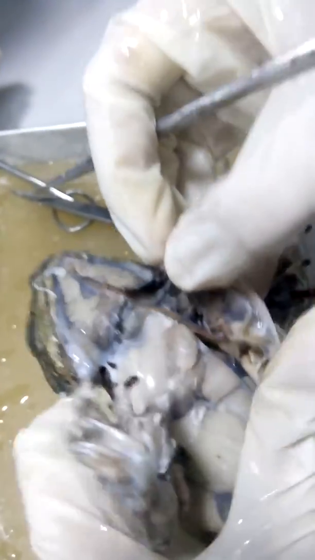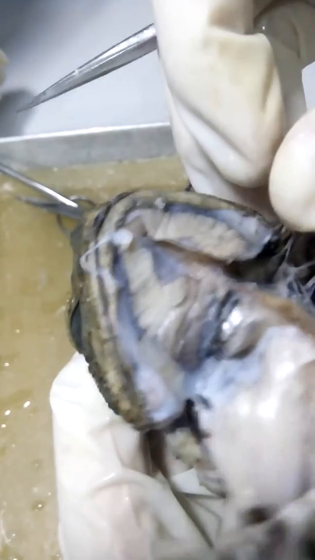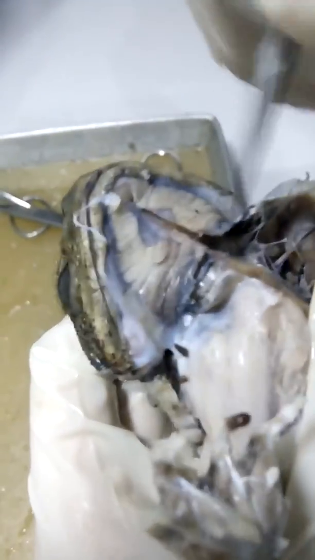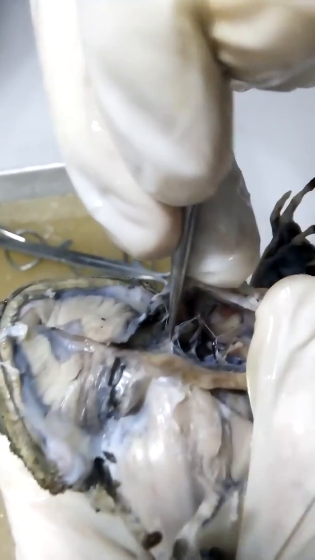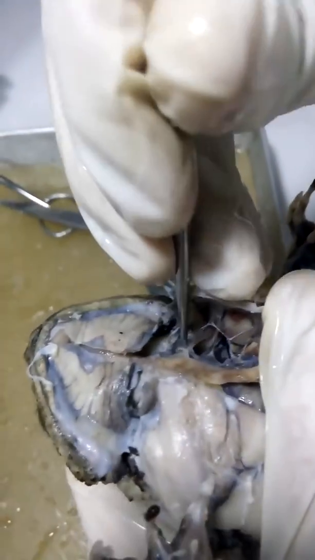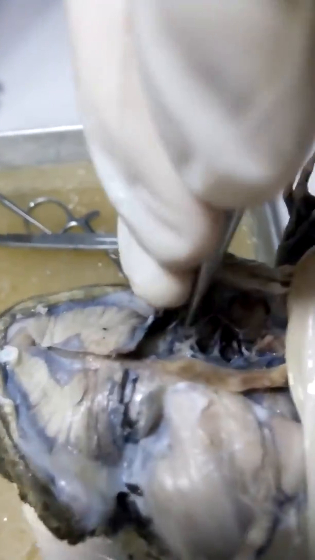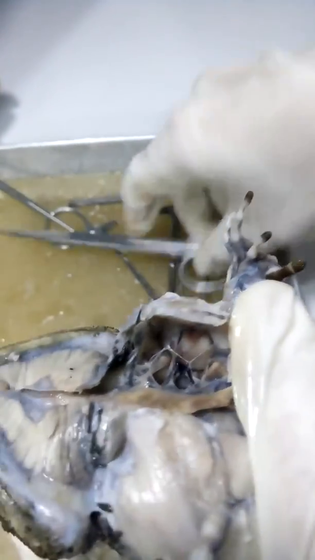So your omohyoid is lateral, very thin, very dangerous. If grabe ninyo siya iana, maputol siya. So this would be your omohyoid. And then if we cut through your omohyoid, we can see your petrohyoids.